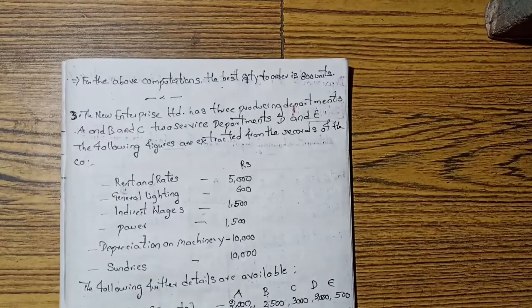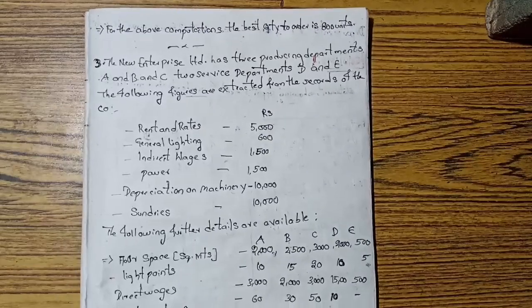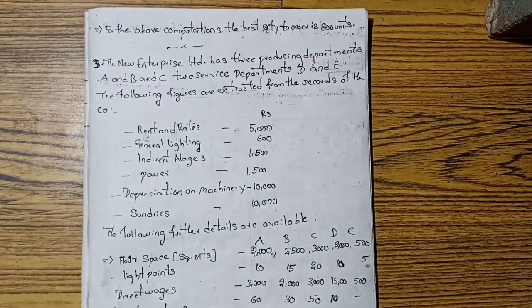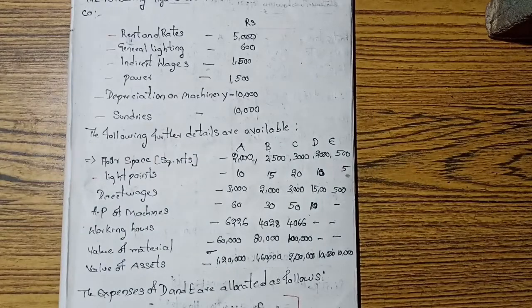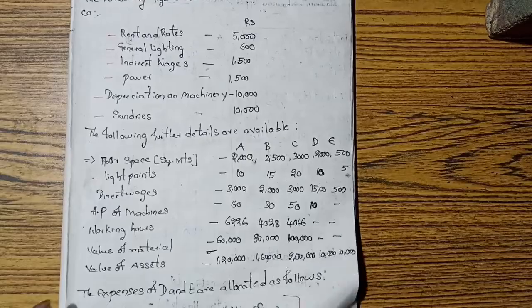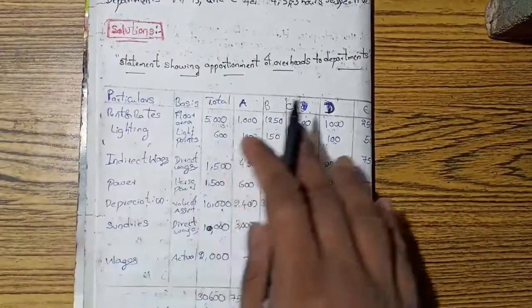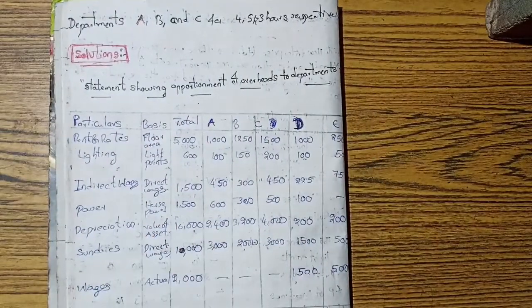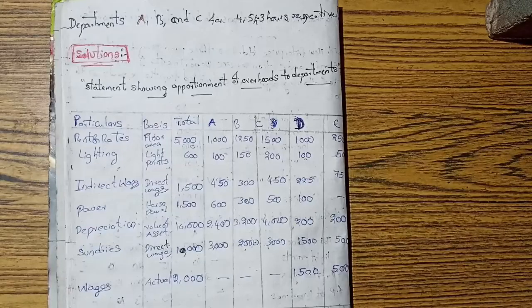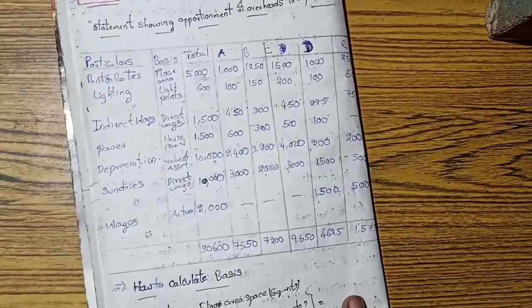The New Enterprises Limited has 3 producing departments A, B and C, and 2 service departments A and B. The following figures are extracted. Rent and taxes. This is the question; refer to the downloaded postal test papers and follow the answer. I will carry the statement showing the apportionment of overheads of the departments, rent and taxes on basis of total. So calculate. This is also like the institute problem, material problem.